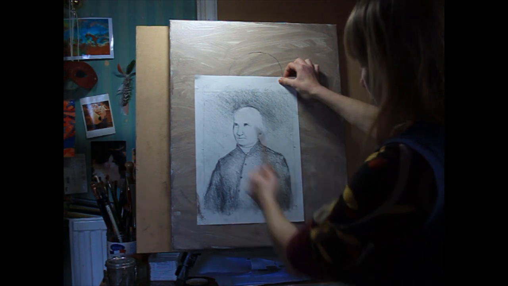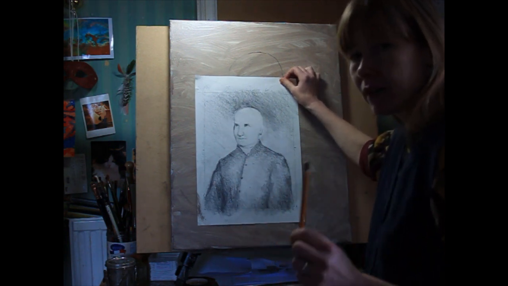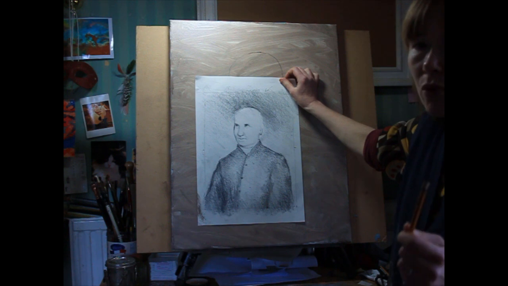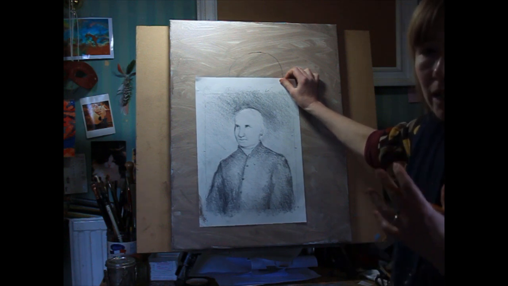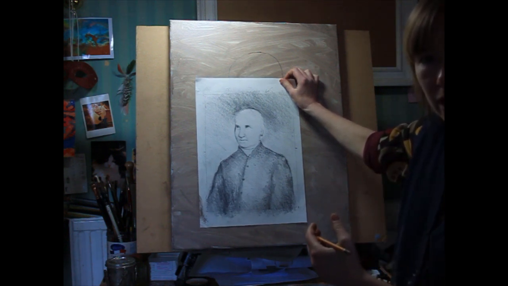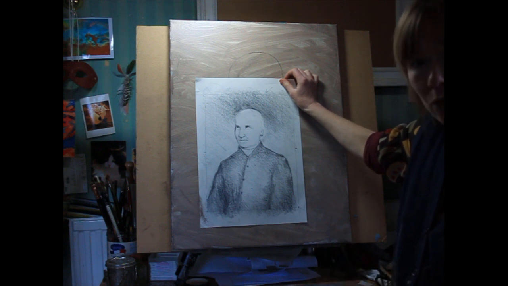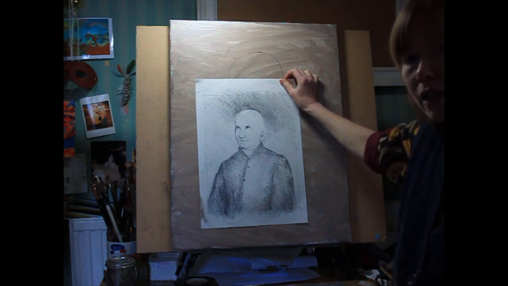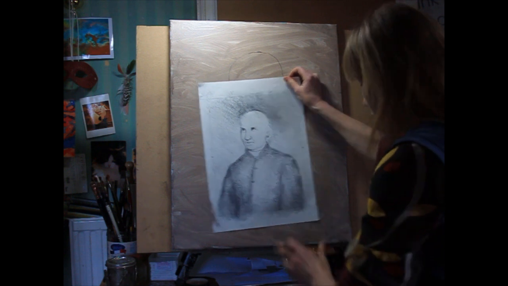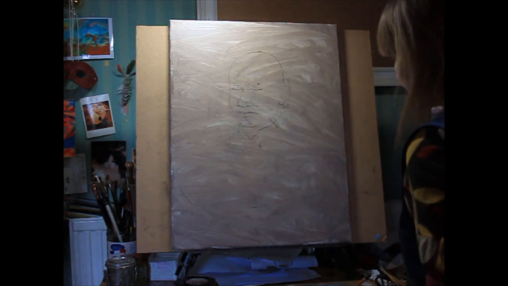I've done this for purposes of balance, but actually I think there might be a better solution for the portrait. So before I get any paint on, I'm just going to throw a few extra lines and have a think about whether we could balance the portrait better by reversing this compositional situation.